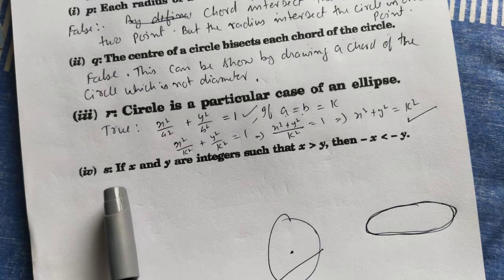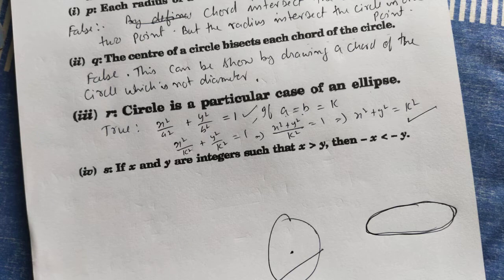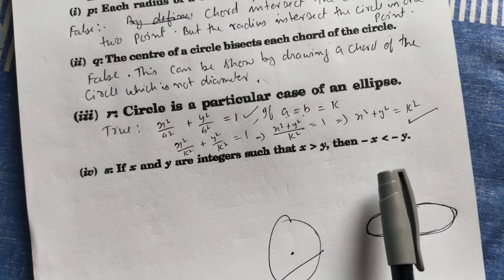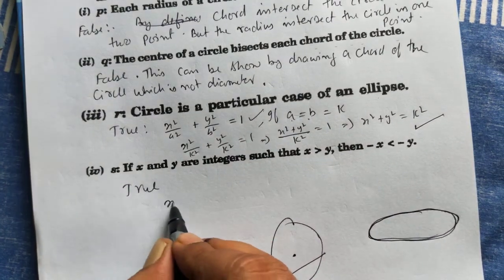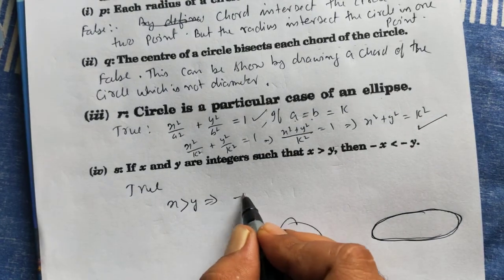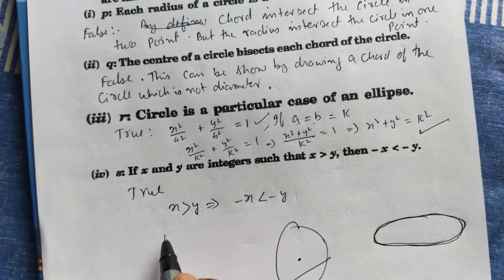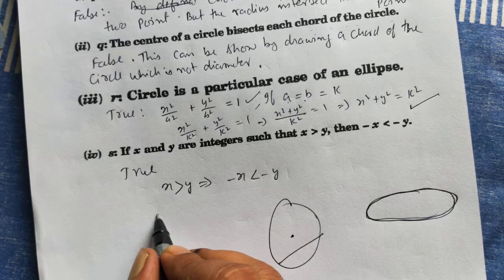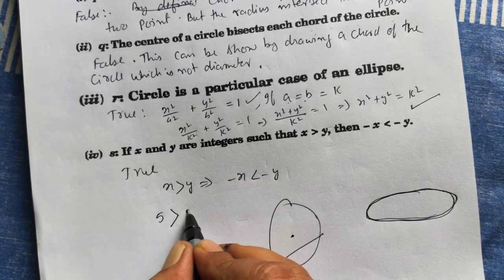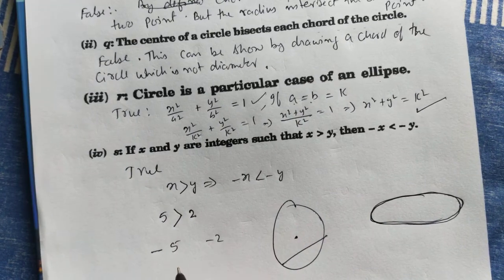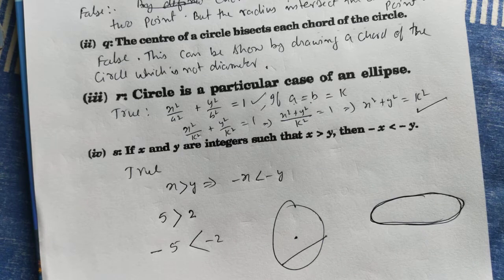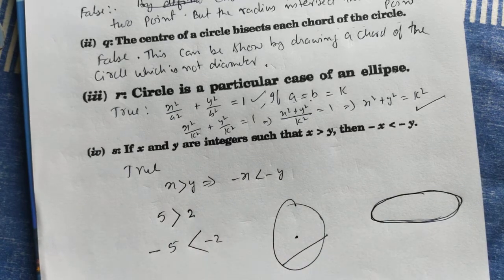The last statement: if x and y are integers such that x is greater than y, then minus y is less than x, and this is true, okay? x greater than y implies minus x is less than minus y. Simple. I can give an example: 5 is greater than 2. But if I put a negative sign, which one is greater? Minus 2 is greater. So this is the best example. You can say that the statement is true.